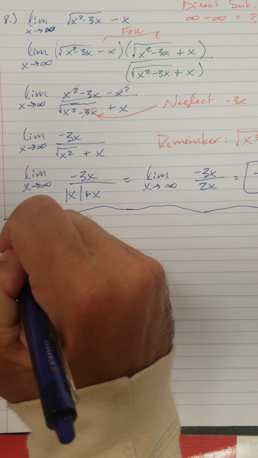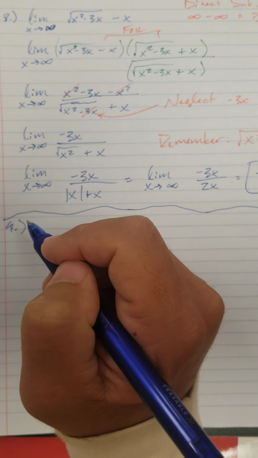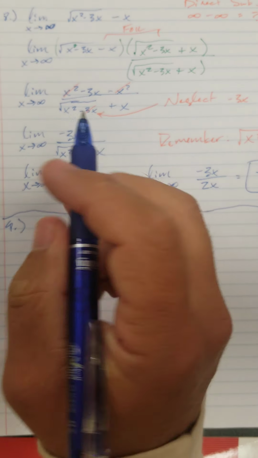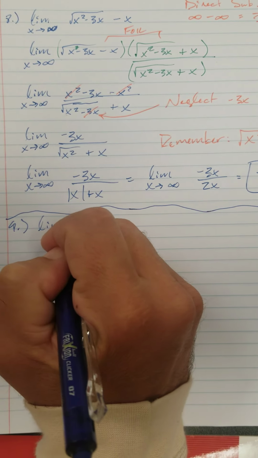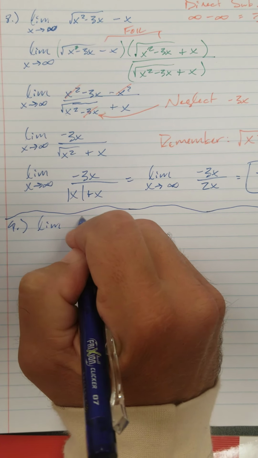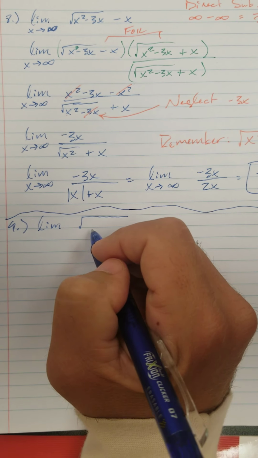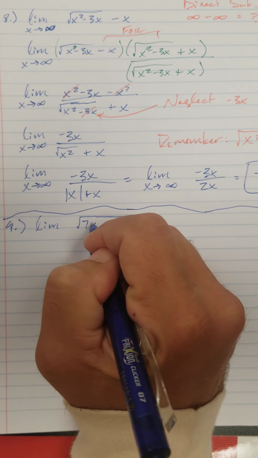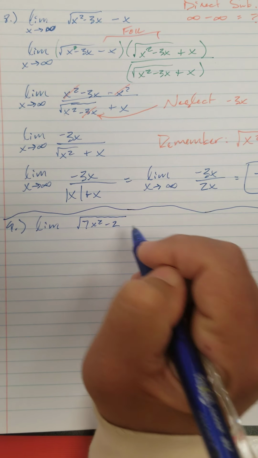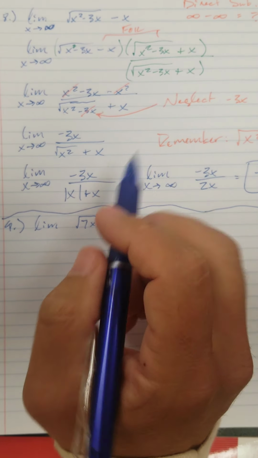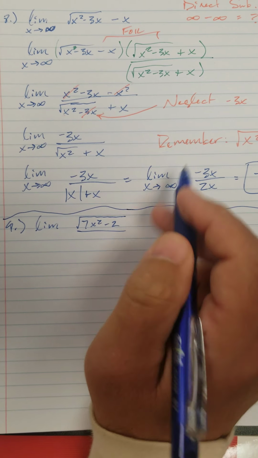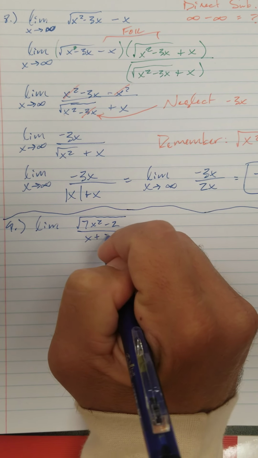Okay, look at the next one. So the limit of this function, the square root of 7x squared minus 2 over x plus 7.